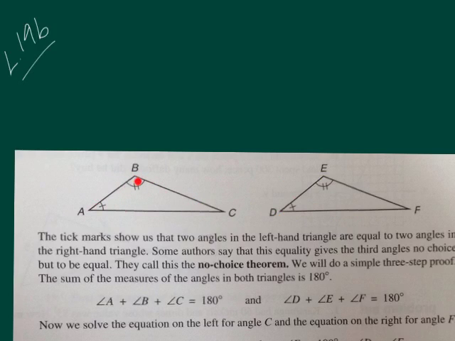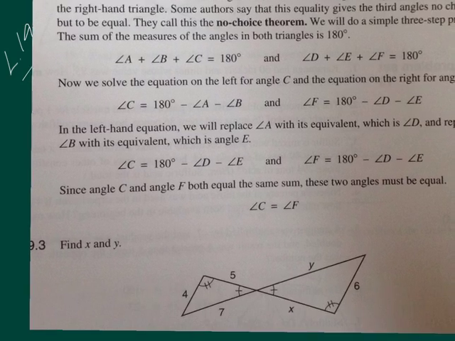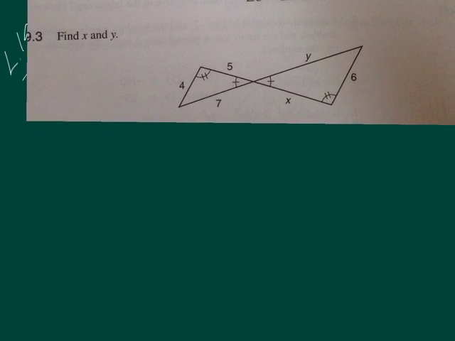Well, if this and this are the same, and if this is the same as that, and B is the same as E, then this has to be equal to that because we have to have an angle here that's going to add up with these two to be 180, an angle here that's going to add up with these two to be 180, and since these are the same as these, this has to be the same. So that's pretty much all there is to that part. So let's do an example that is going to use that idea. There's the proof on how you get that, but we won't worry about that.